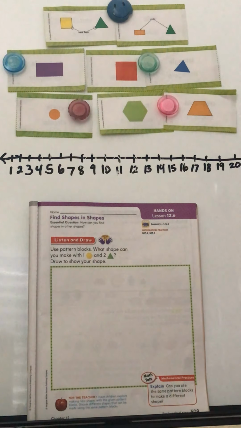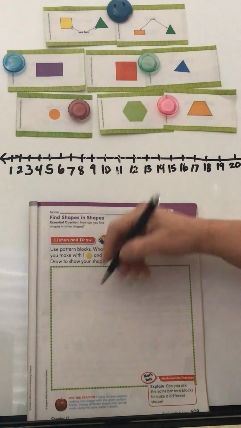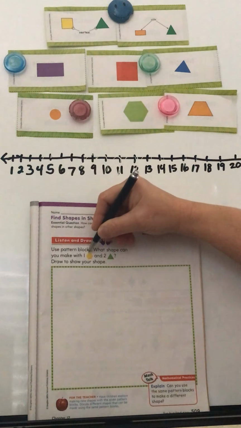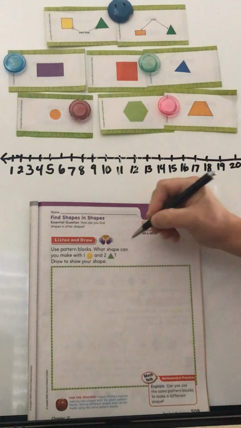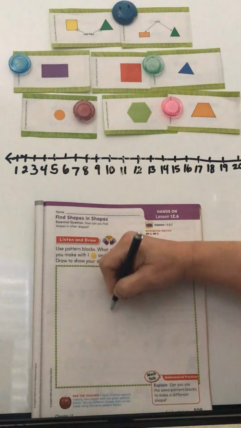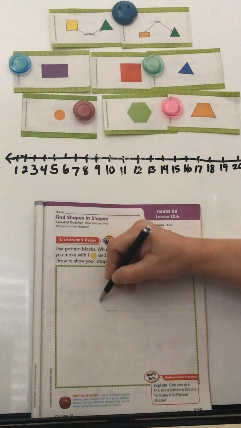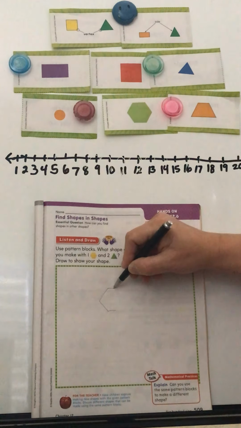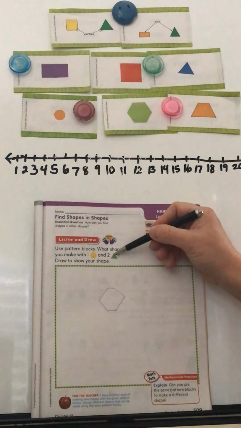So you want to just go ahead and draw your hexagon, okay? So remember it has 6 sides, so like a top, a bottom, and then a side and a side and a side and a side with kind of like a little V. So for me it's easiest just to do my top, my bottom, and then connect it with kind of a sideways V on both sides. Okay, there's my hexagon, and then I need to use 2 triangles.